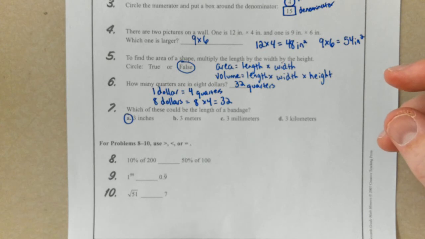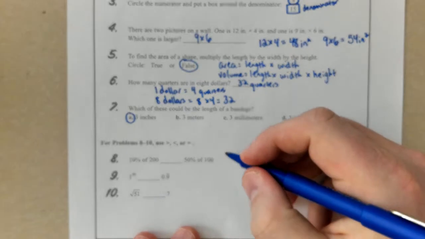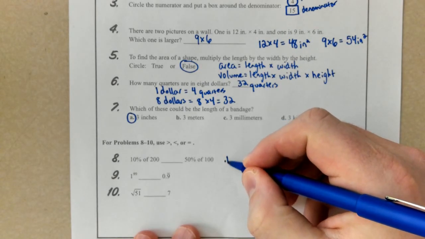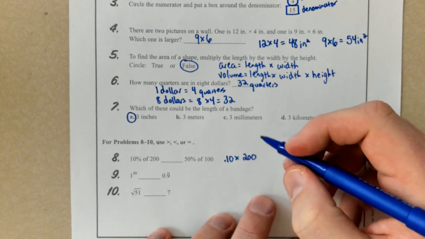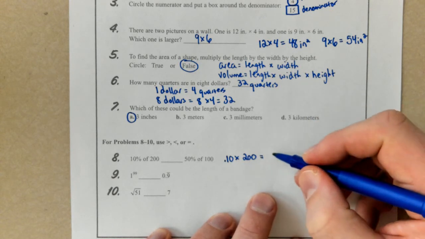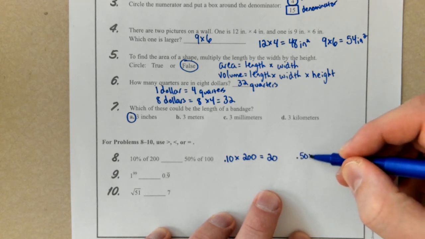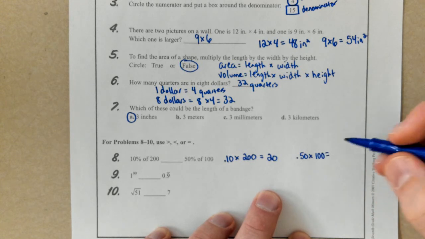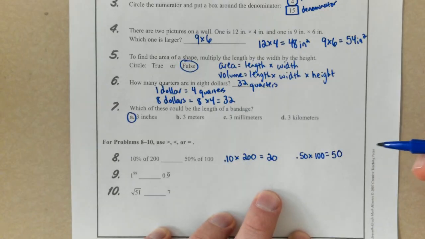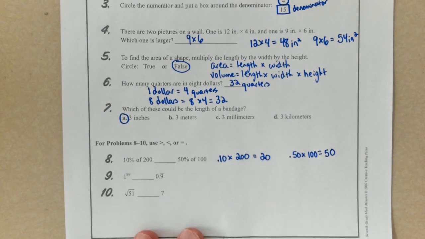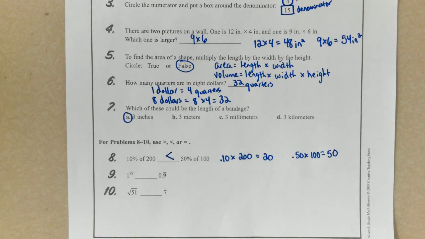Problems 8 through 10, we've got to decide which one's greater than or less than, or are they equal. So 10% of 200. So we've got 0.10 times 200, which is going to be 20. 50% of 100 is going to be 50. So which is bigger, 20 or 50? Well, 50 is, so 50% of 100 is going to be bigger.